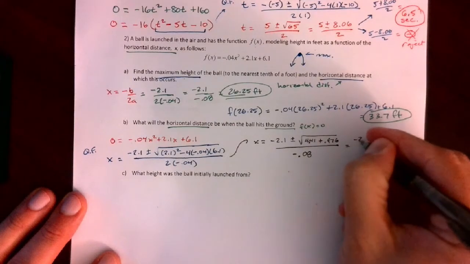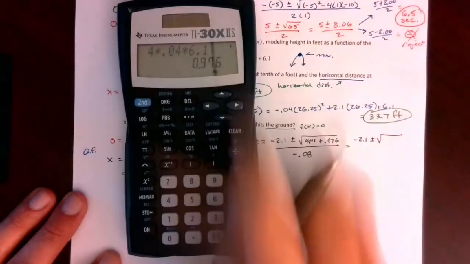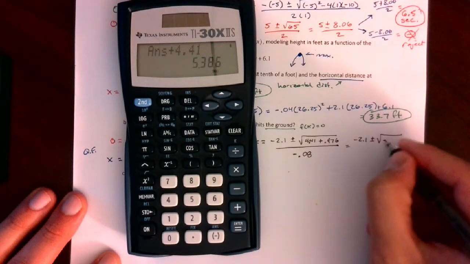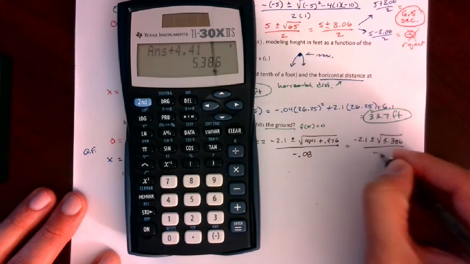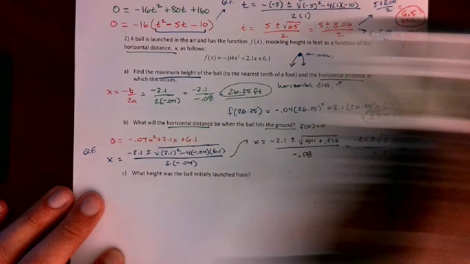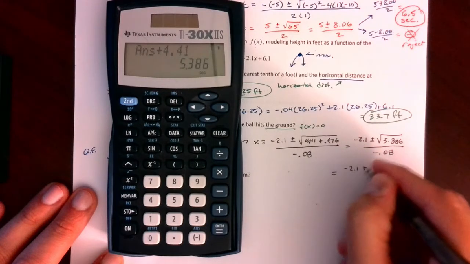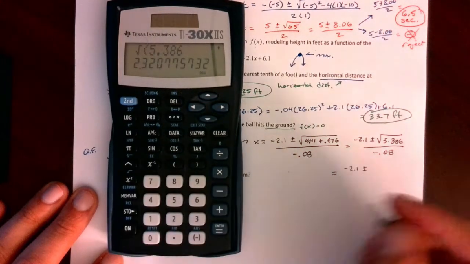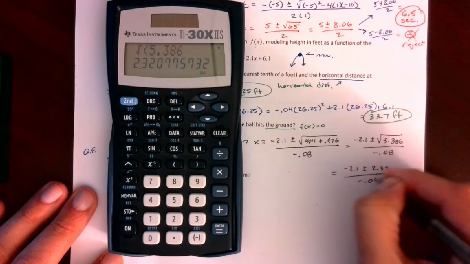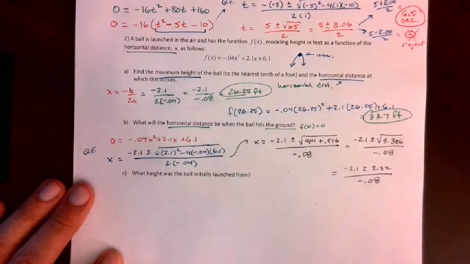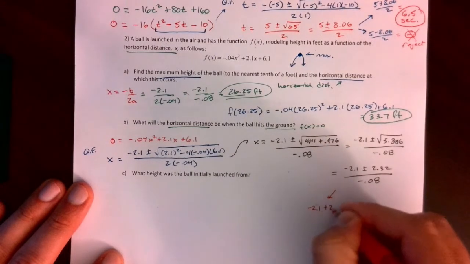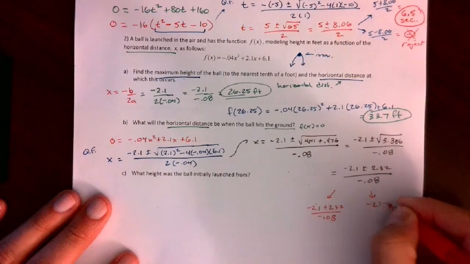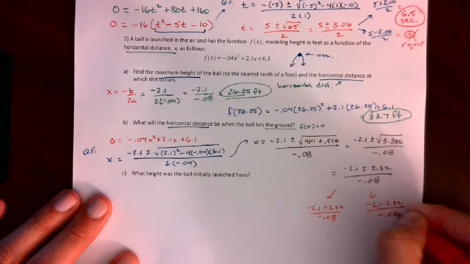And we'll simplify this to negative 2.1 plus or minus the square root of, we got 0.976 plus the 4.41 gives us 5.386, all over negative 0.08. And then we'll take the square root of that to simplify this. So we have negative 2.1 plus or minus the square root of 5.386, which is 2.32, over negative 0.08. And then recognizing that this is two answers, all right, this is negative 2.1 plus 2.32 divided by negative 0.08. This is negative 2.1 minus 2.32 over negative 0.08.